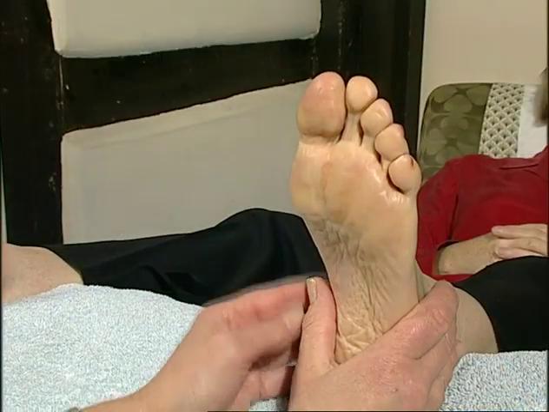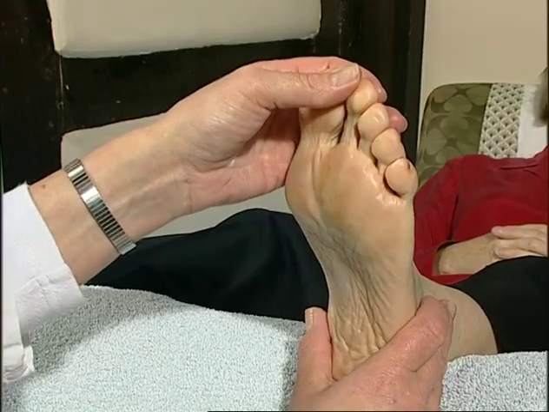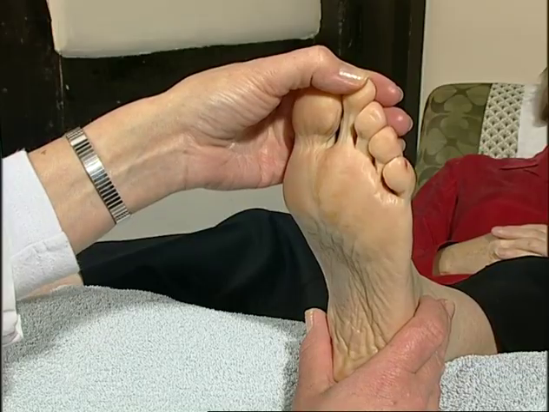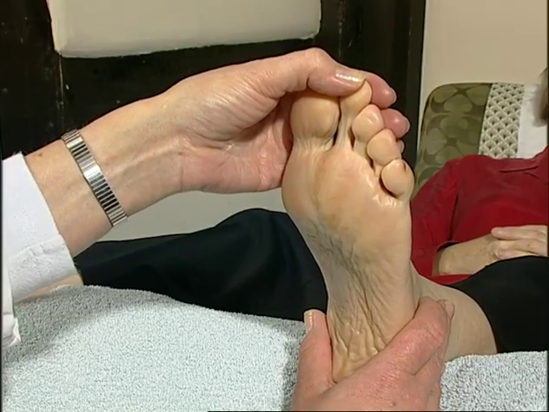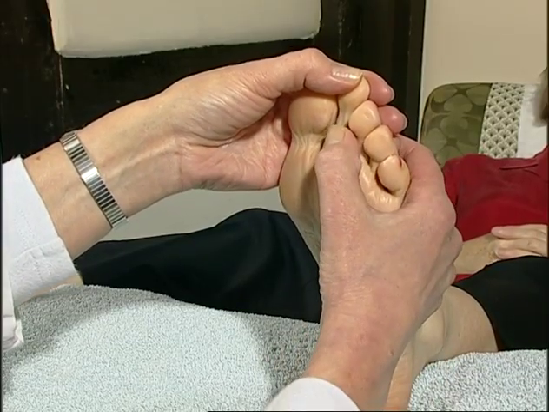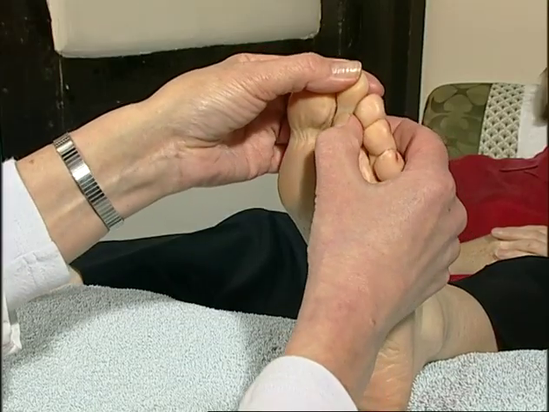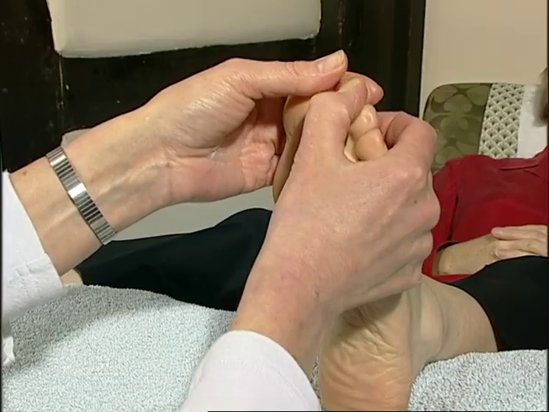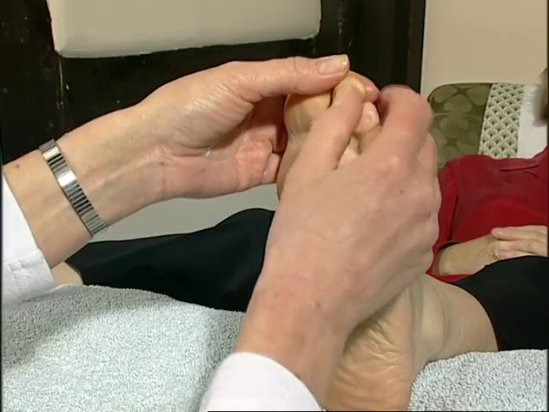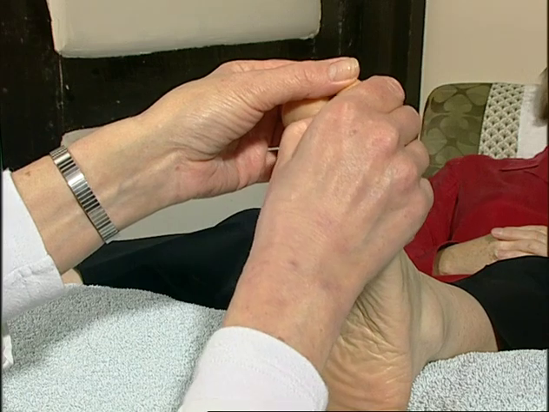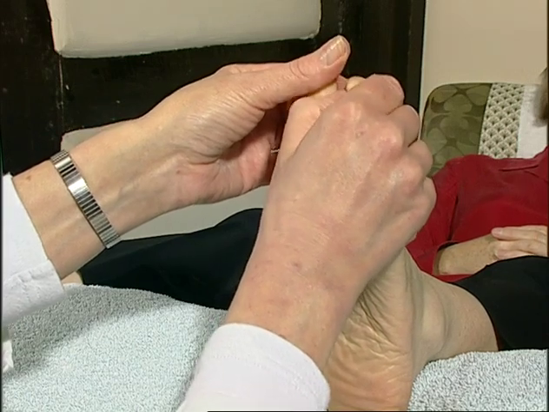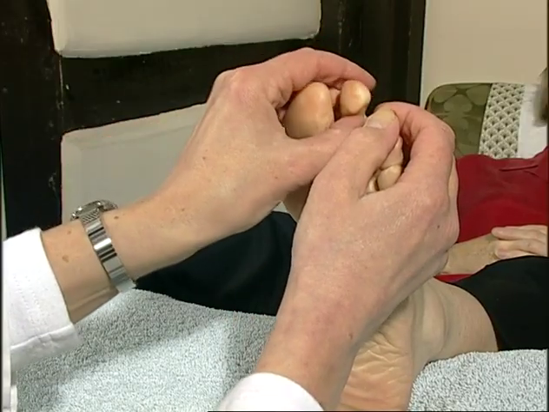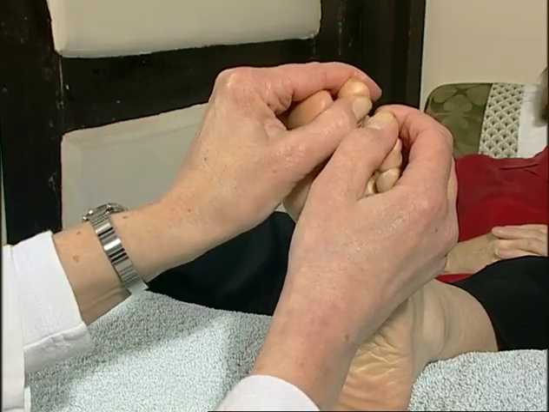And then the sinus reflexes in the smaller toes. So use the left hand to support the very tip of the toe, straighten the toe out slightly, and then use the right thumb to work from the base up to the tip of the toe. Then you need to work up the sides of the toe, so use the right thumb to work up the inner side of the toe, and then change hands and use the left thumb to work up the outer side.